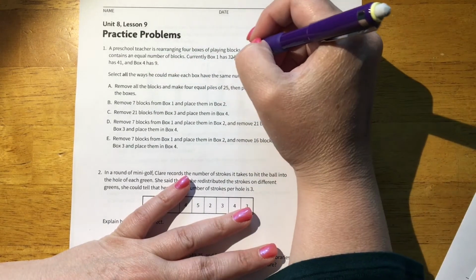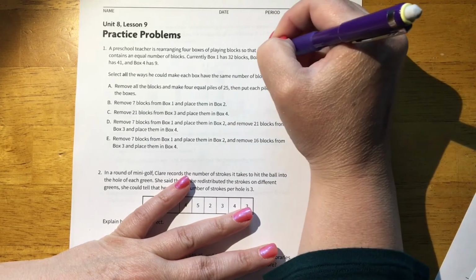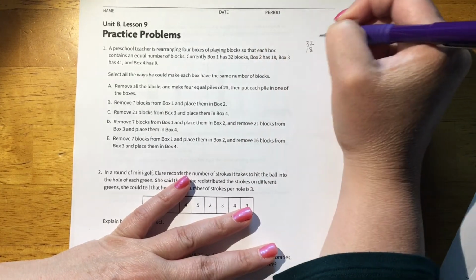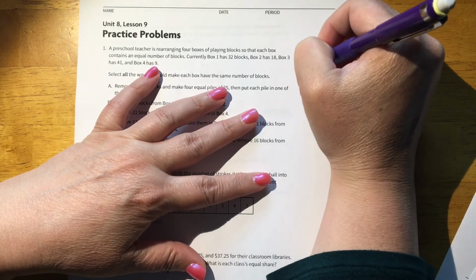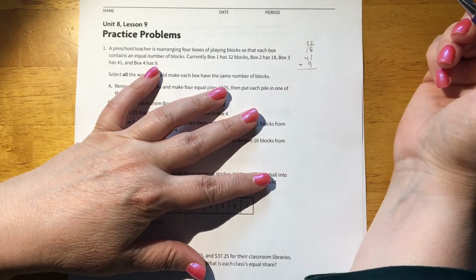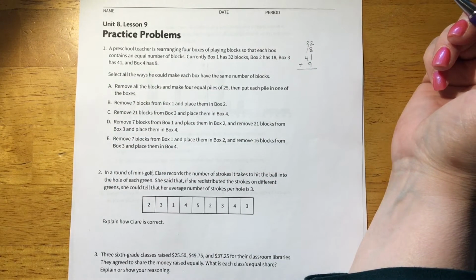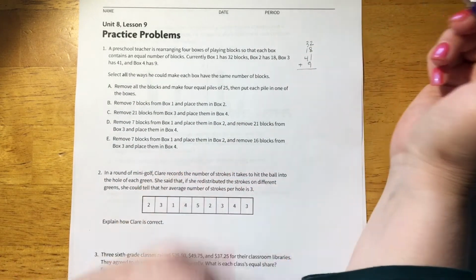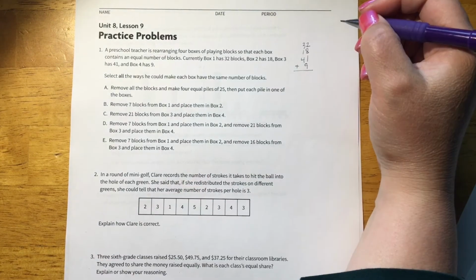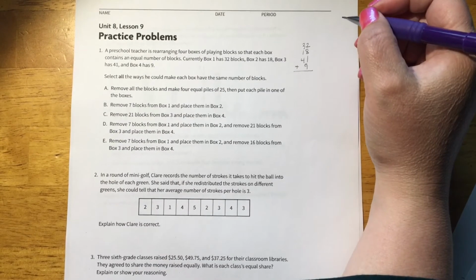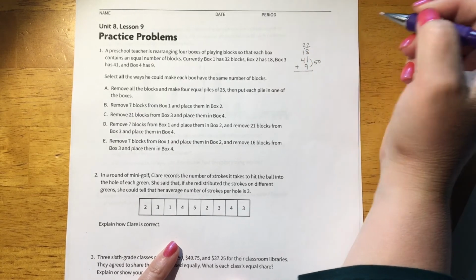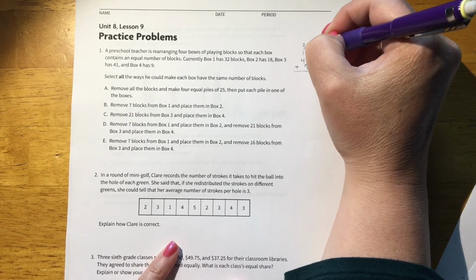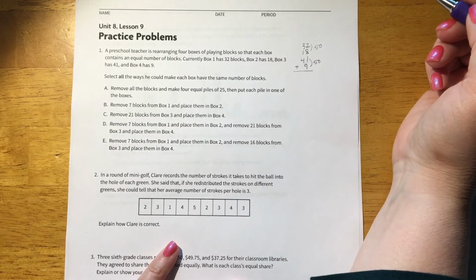So we have 32 plus 18. Box 3 has 41, and box 4 has 9. Now, I know I said you can use your calculator, and you can. If you want to go grab your calculator, you most certainly can. But I just noticed something really cool about this problem, and that is that 41 plus 9 is 50, and 32 plus 18 is also 50.